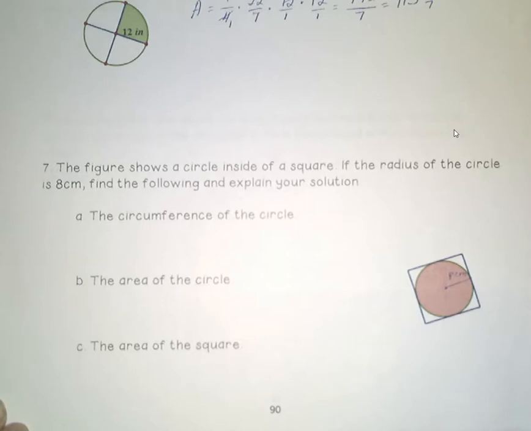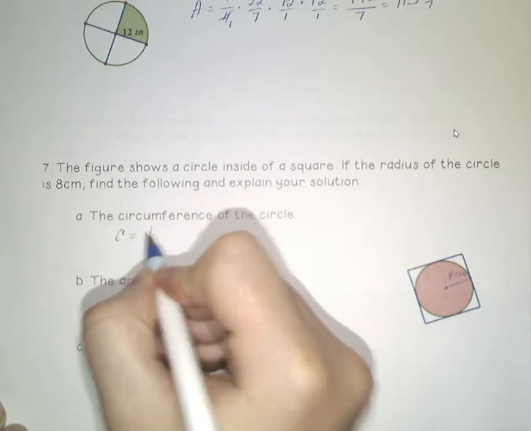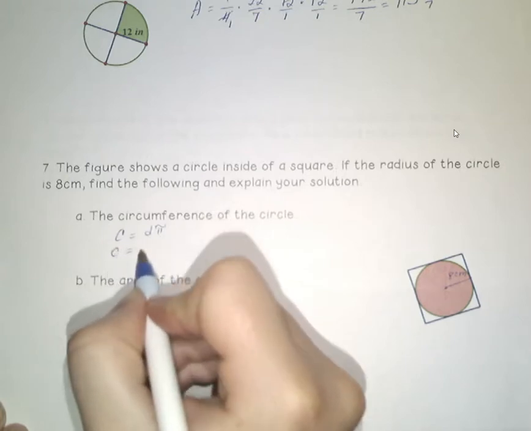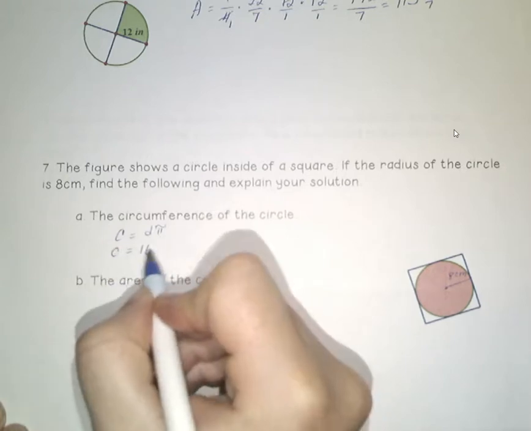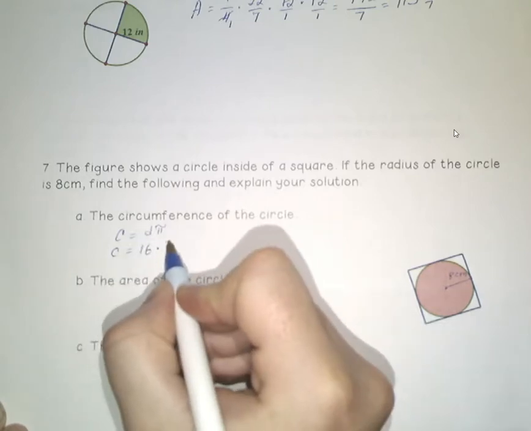Okay, so we need to find circumference of the circle, and to find circumference of the circle, I will need to multiply diameter by pi. I don't have diameter, I have radius. To find diameter, I will double the radius. So it will be 16, and I'm going to assume 3 and 14/100ths for the pi.